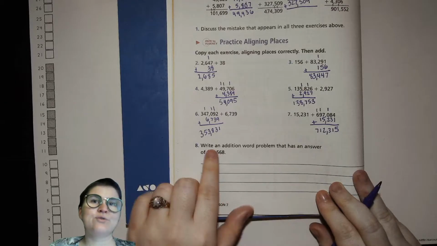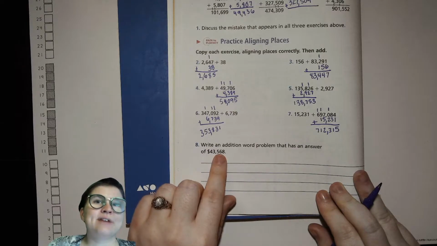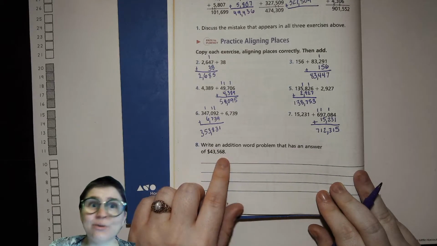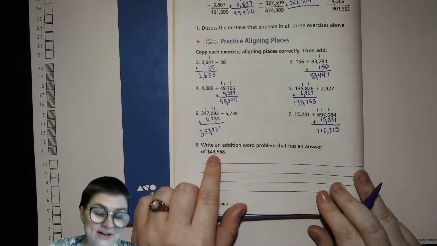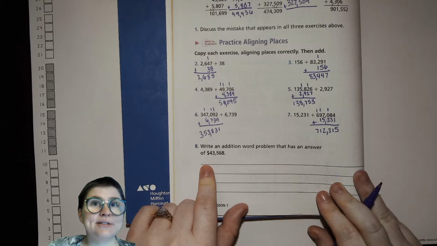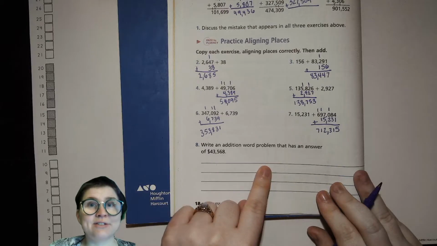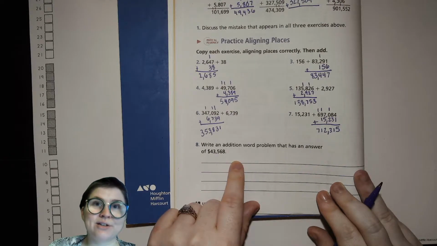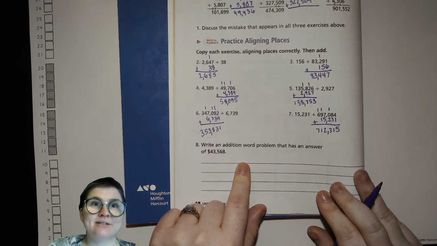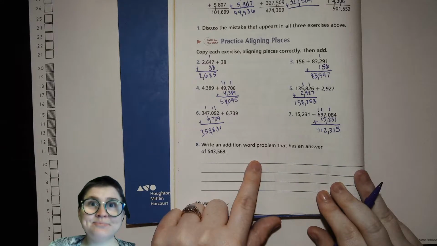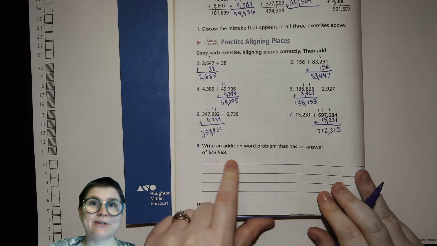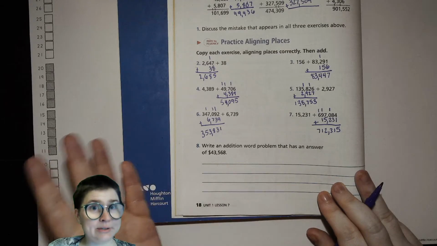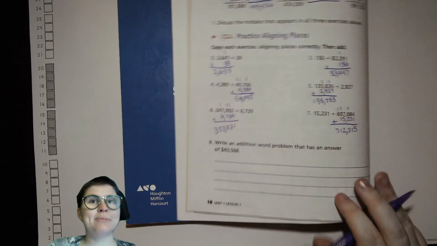43,568. Now you don't need to make it super complicated. You could have 43,000 plus 568. So like Johnny has 43,000. Tara gives him $568. How many dollars does he have now? 43,568. If you want to do something more complicated than that, you can, but we can all come up with some different problems.